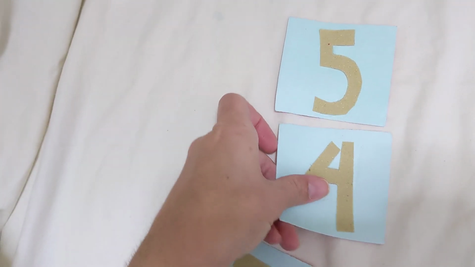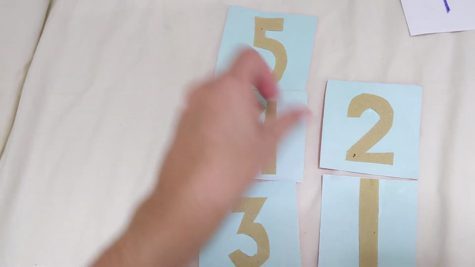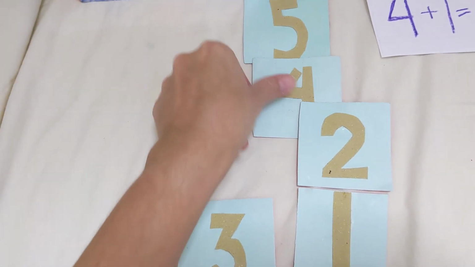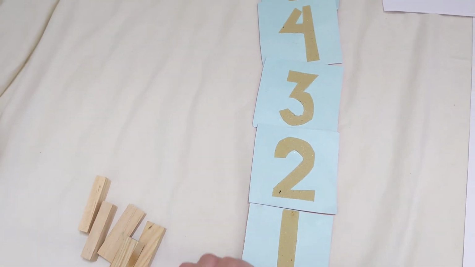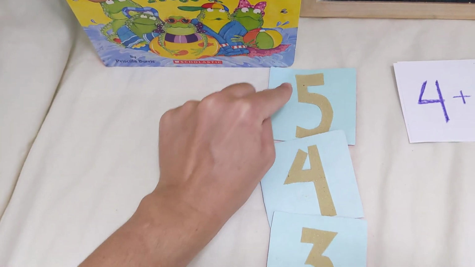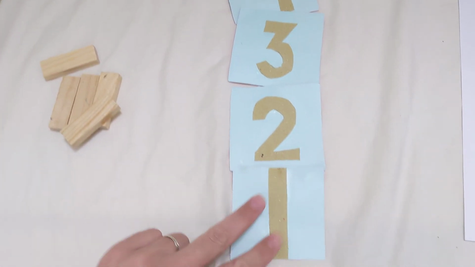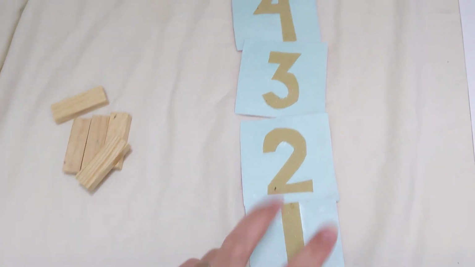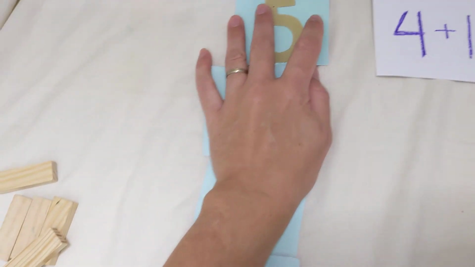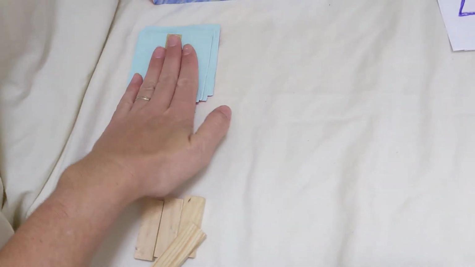5, 4, 3, 2, 1. 5, 4, 3, 2, 1. 1, 2, 3, 4, 5. 5, 4, 3, 2, 1. 1, 2, 3, 4, 5. 5, 4, 3, 2, 1. Hop, hop, hop, hop, hop. All right. That was fun. Thanks for helping me to get those in order. They'll be ready for later.